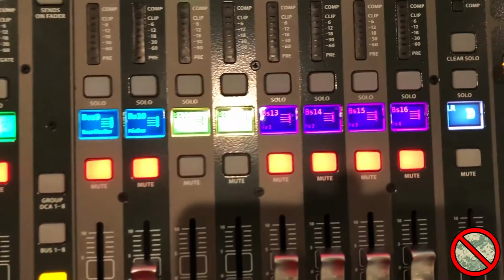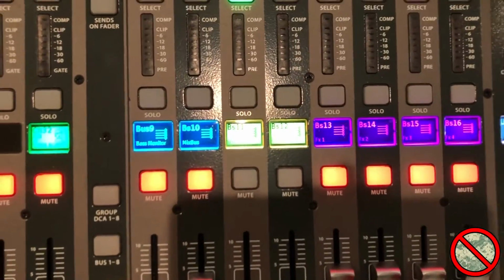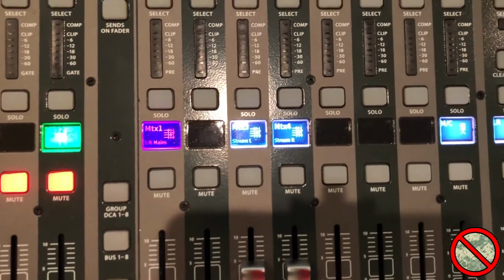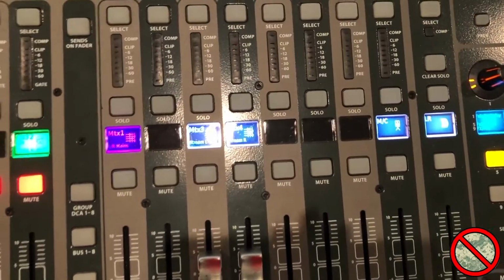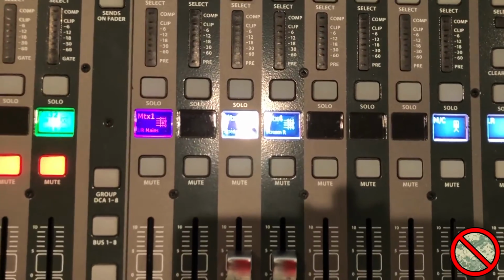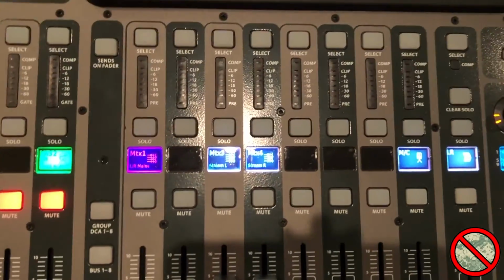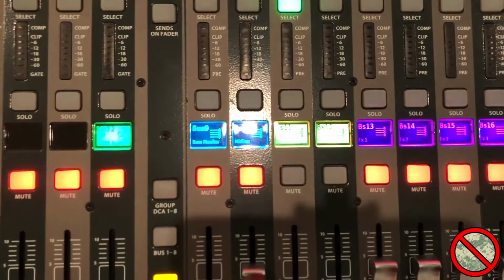So I can send anything I want to the left and to the right there, and then those get sent to a matrix, left and right, and that's what comes out of the back of our board into our live stream. So that matrix has compression on it, a little bit of EQ just to make sure that it's not peaking and those kinds of things, but we can send exactly what we want from there.